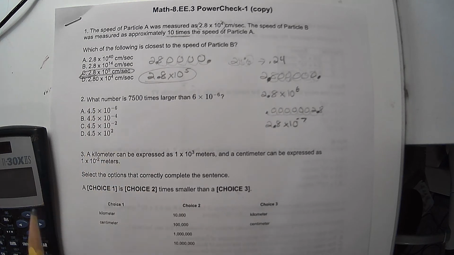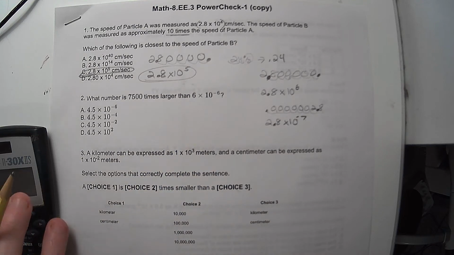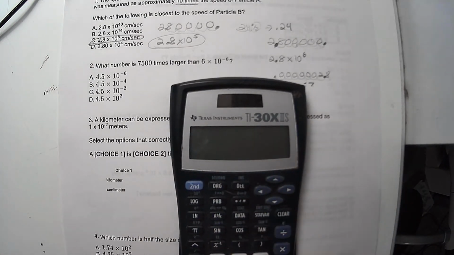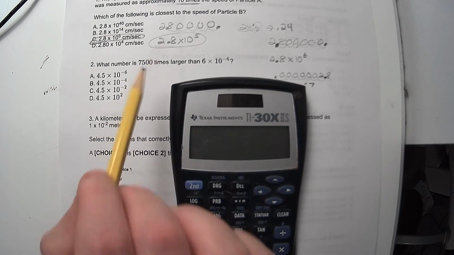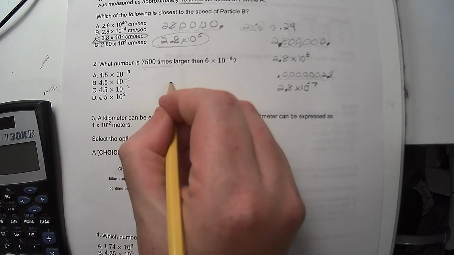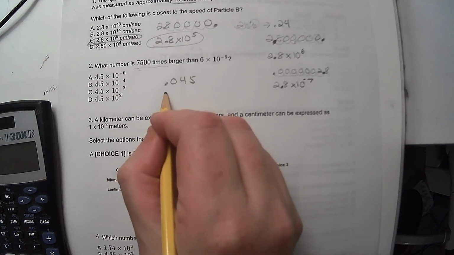Alright, let's look at number 2. We've got what number is 7,500 times larger than 6 times 10 to the negative 6. So again, handy dandy calculator, going to hit clear. We're going to go parentheses, 6 times 10 rooftop negative 6. Once we get that typed in our parentheses, I'm going to have to multiply it by 7,500 because it tells us to multiply by 7,500. When I type that in, 0.045.